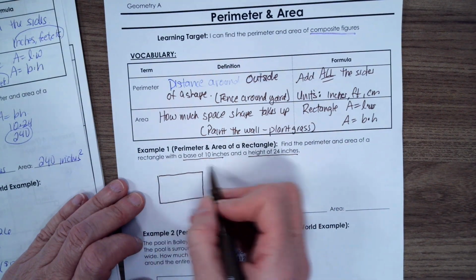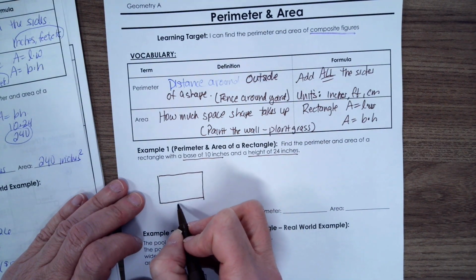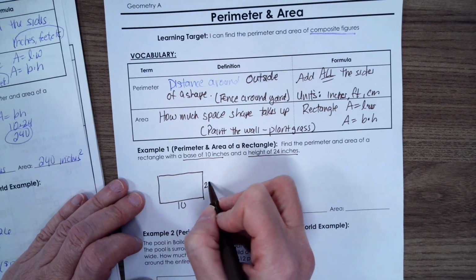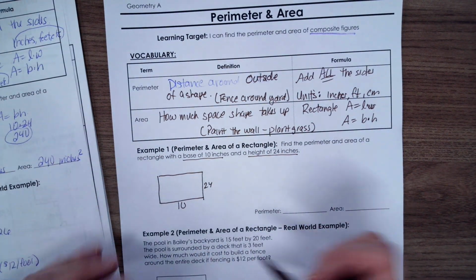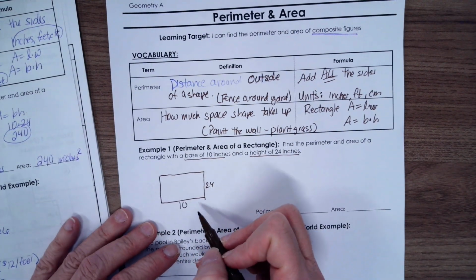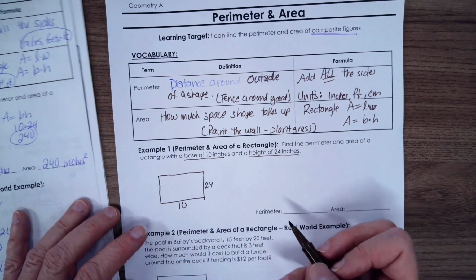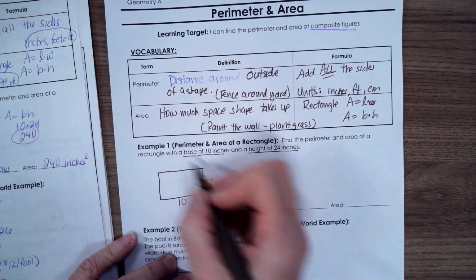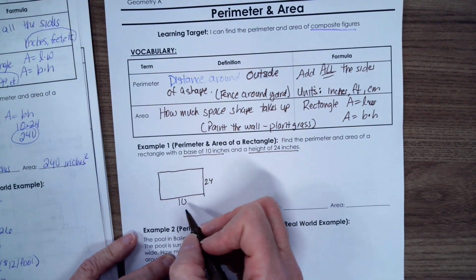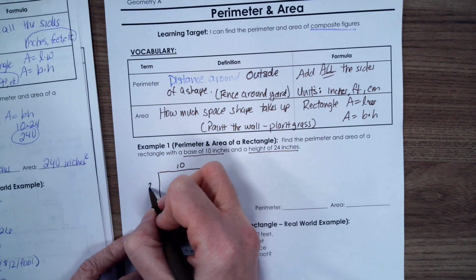All right, I drew this kind of funny, so really this is the 10 and this is the 24. You could label it either way. It doesn't really matter which side is on the bottom because you're going to take one times the other. Okay. So perimeter, I would recommend you label all the sides instead of just 2. So let's put the 10 and the 24 here.